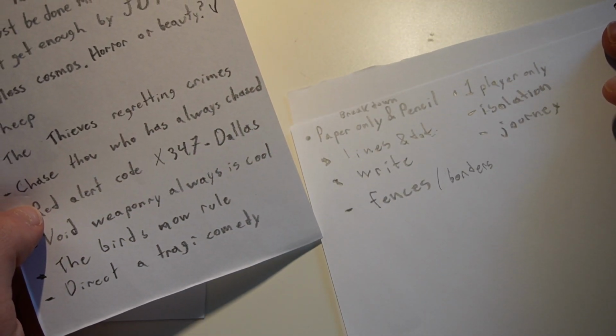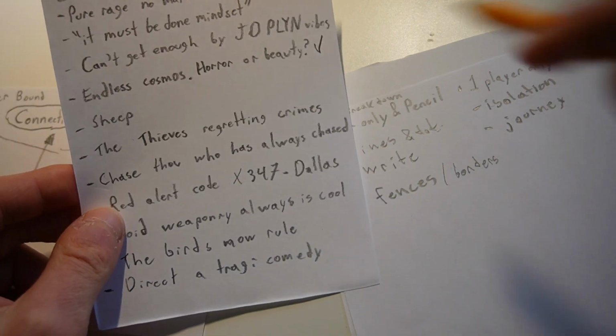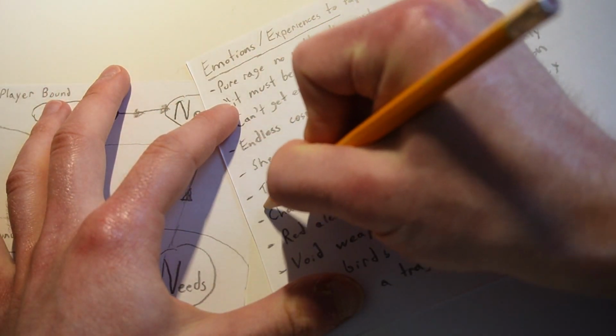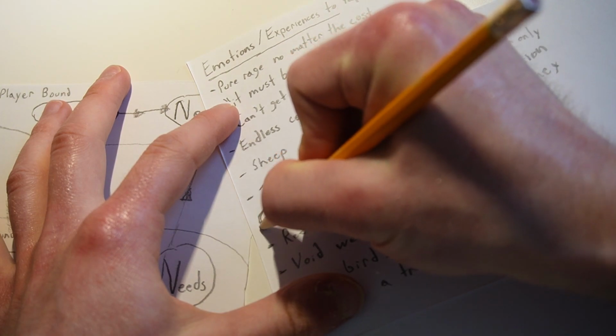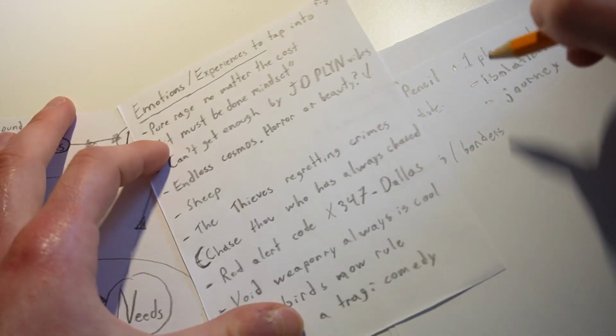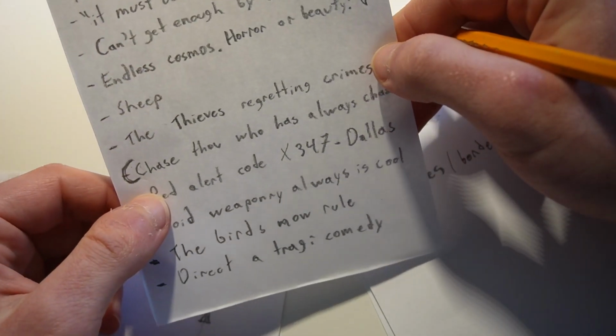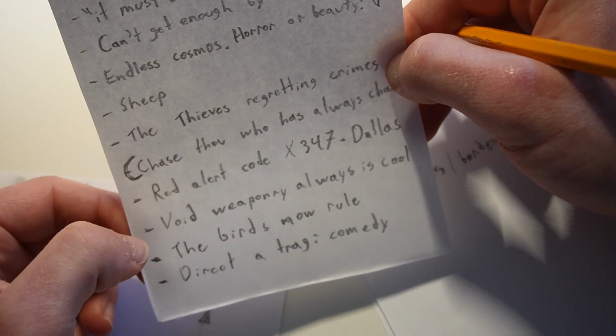One player lines, I think I'm gonna return to this one. I gotta be honest, maybe this current idea, these current mechanics won't serve this, but I do want to return to that. Red alert code X347 Dallas.